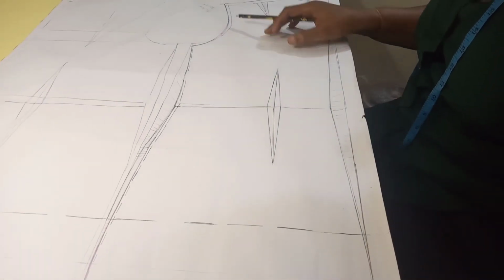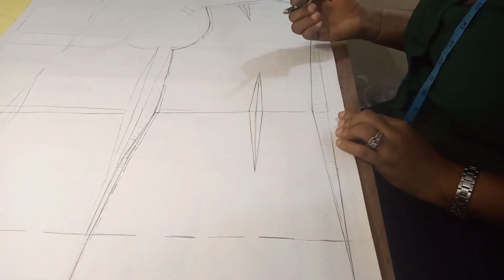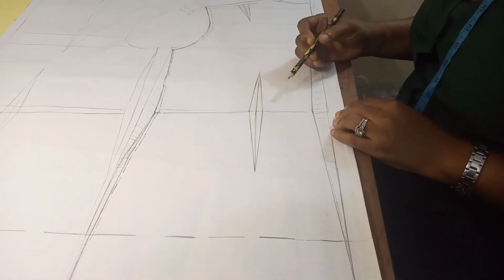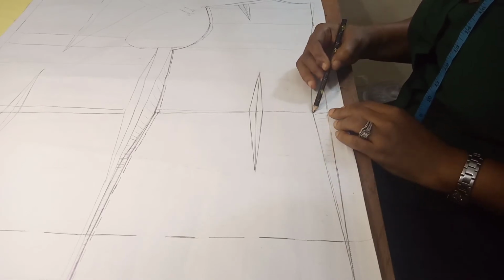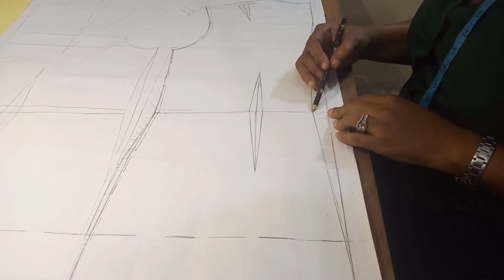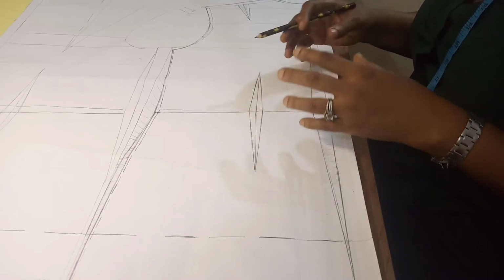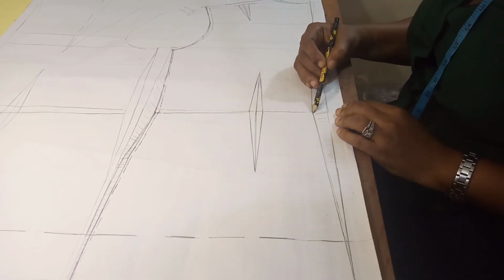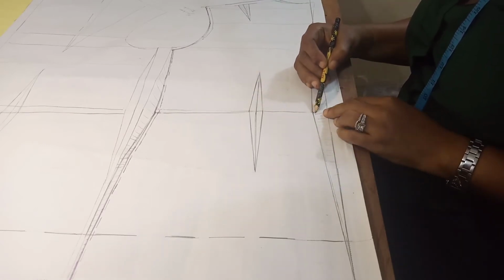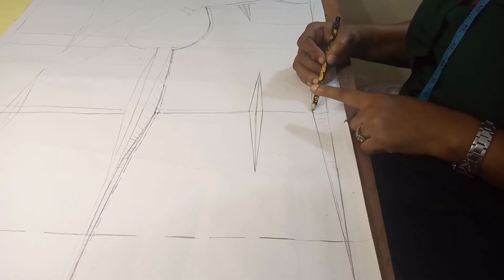Then if you still want to, like I said, if you don't want it really fitted, you want to increase the ease, you can take 1.5 cm on the slanted back instead of 2.